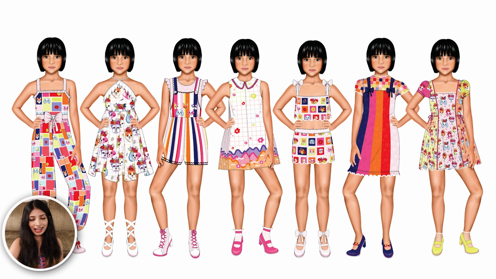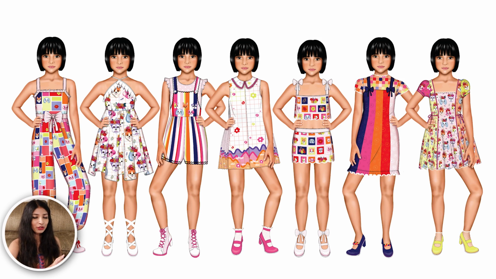Similarly, I'm going to go ahead and add shadows for all my garments. Your range is now done.